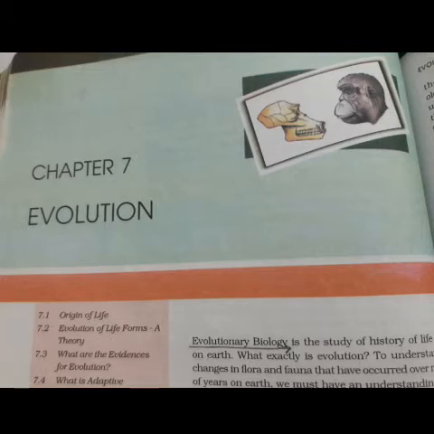Evolution of life forms, a theory. Conventional religious literature tells us about the theory of special creation. This theory has three connotations. One, that all living organisms, species or types that we see today were created as such. Two, that the diversity was always the same since creation and will be the same in the future also. Three, that the earth is about 4,000 years old.